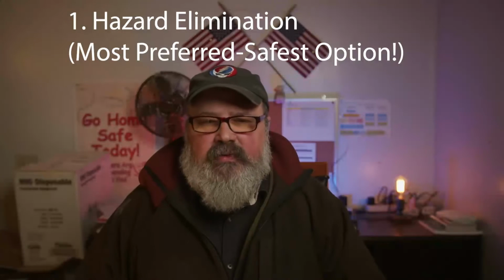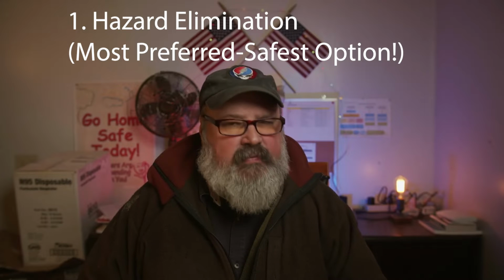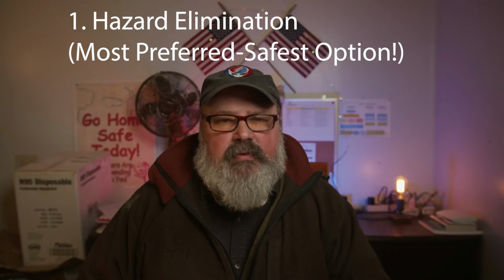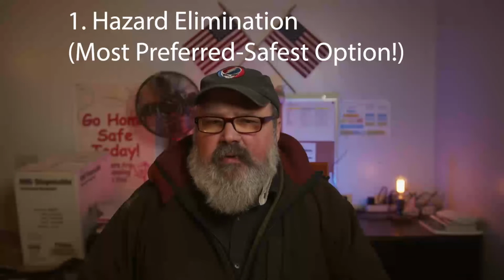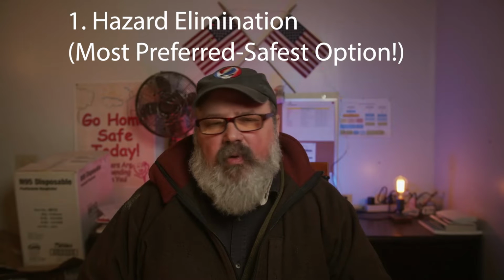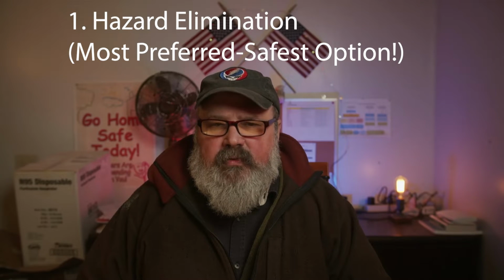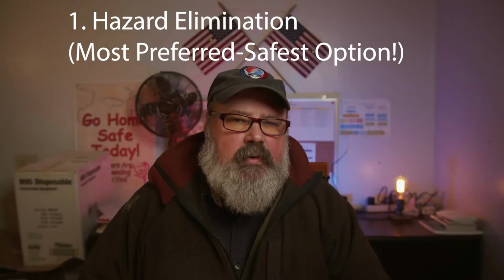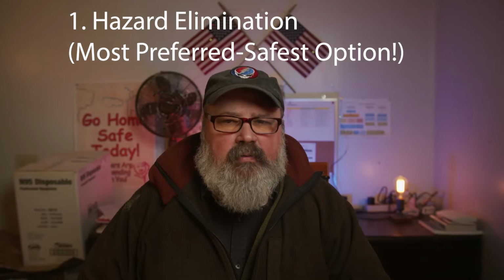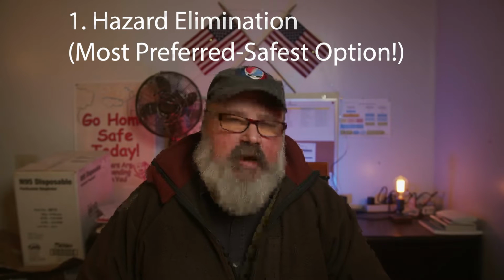We have number 1, hazard elimination. This is the most preferred option, the safest option. The removal of the hazard by means of construction or maintenance. Take for example an unfinished window found in a residential construction project. Once the window is finished, the hazard no longer exists. It is always most preferred to do work where there are no fall hazards. It's just common sense.